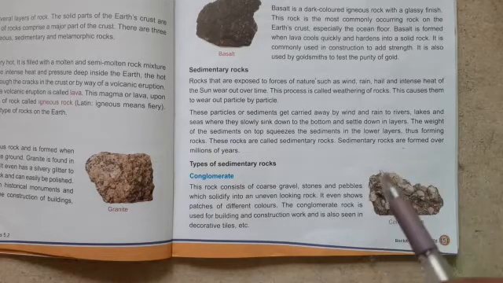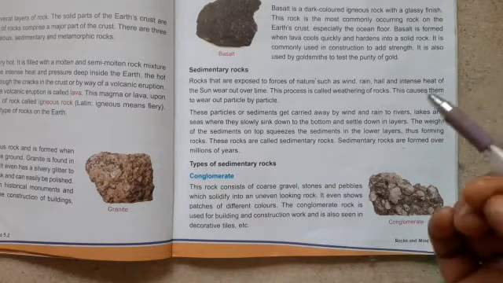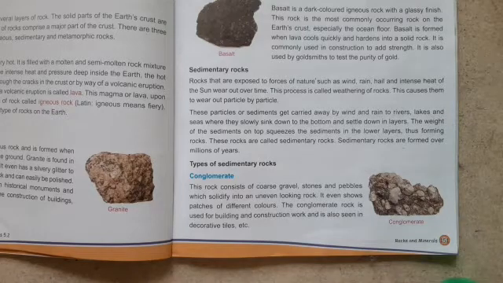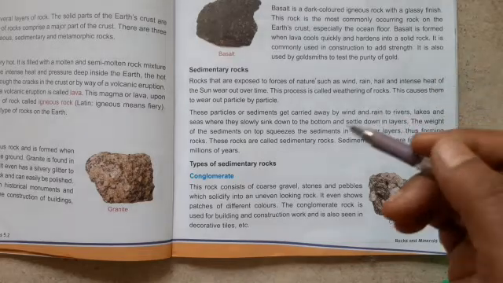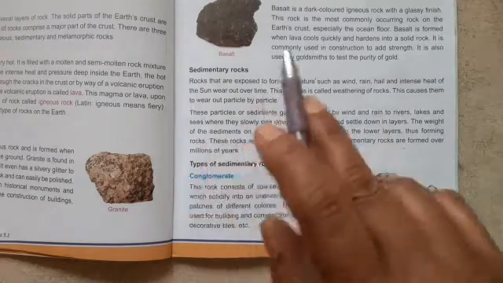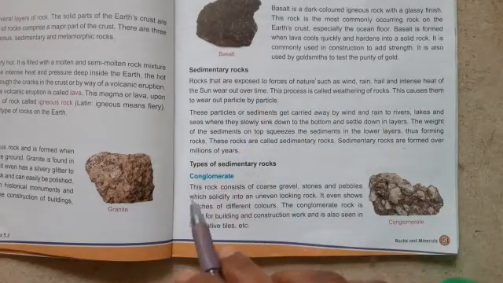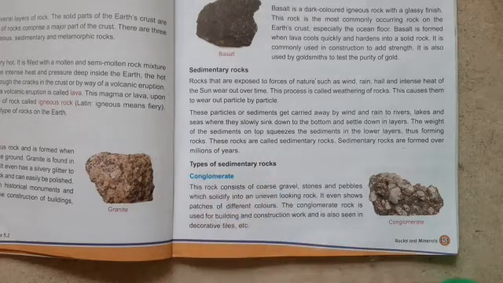The particles or sediments get carried away by wind, rain and rivers to lakes and seas, where they slowly sink down to the bottom and settle down in a layer.